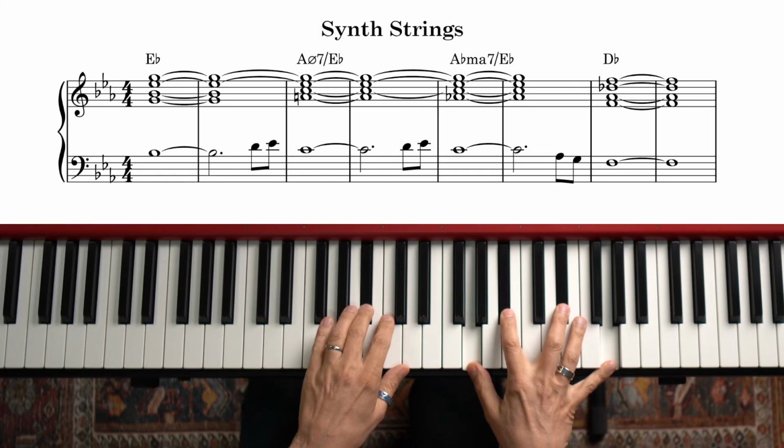So that was the Wurlitzer part. Now I want to show you the other keyboard parts. They're much simpler and less prominent, but they add a lot of interesting texture to various parts of the song. The synth string part happens in both choruses and consists of a simple pad that plays pretty much the same chords as the Wurli, and then a melody in a lower octave that kind of mimics a cello part. Here's what it sounds like.